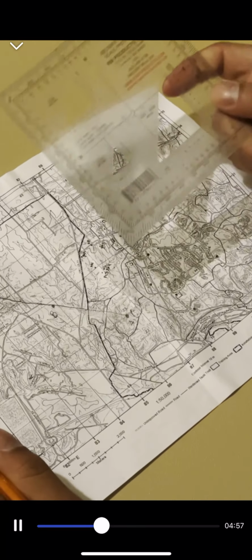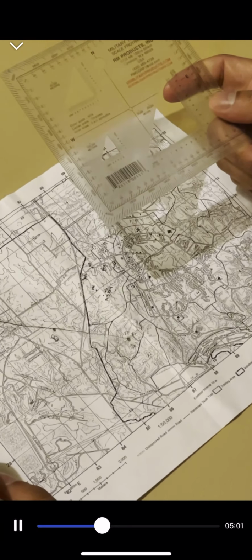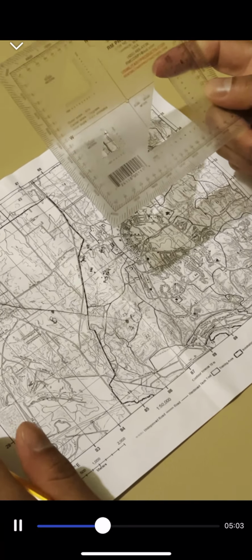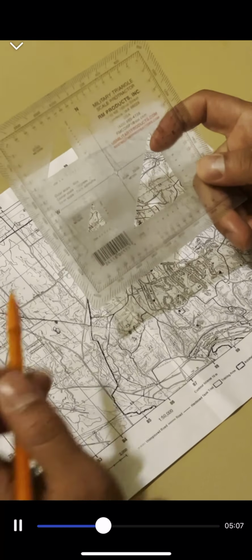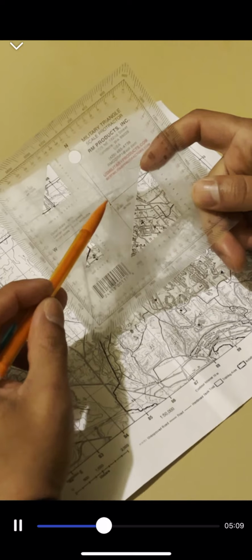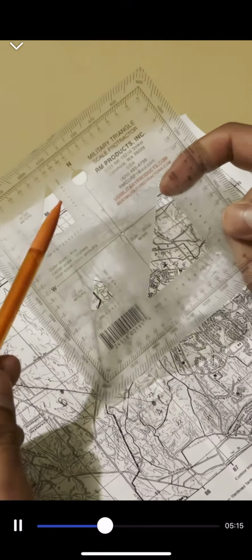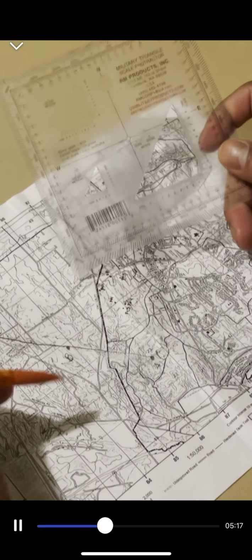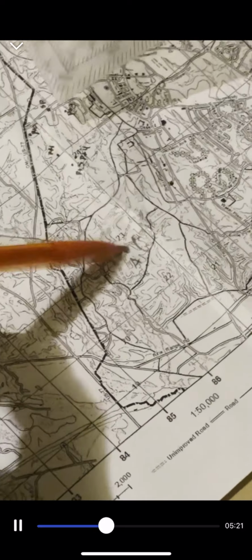Okay, so now, looking at our map, we are going to place the index of the protractor at the point where the drawn line crosses the vertical north-south grid line. So the index of the protractor is right here, the center of where the vertical and the horizontal line cross. Now we're going to go to our start point, which is located right here.